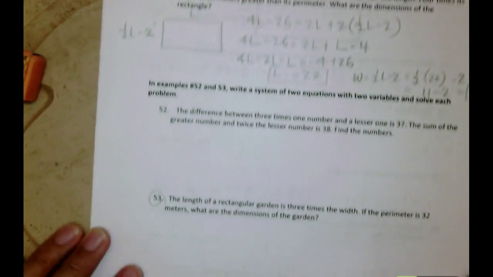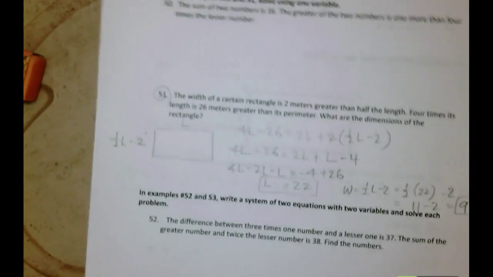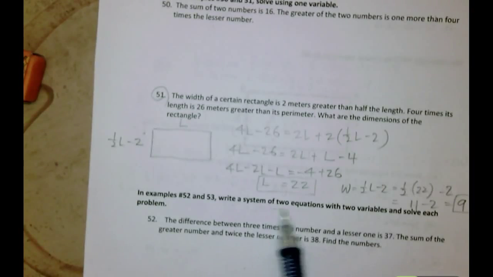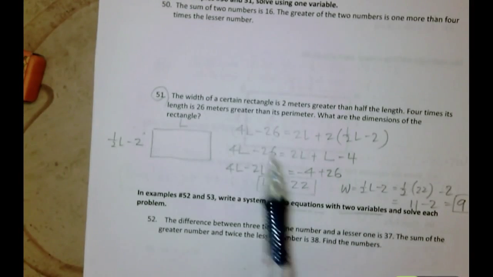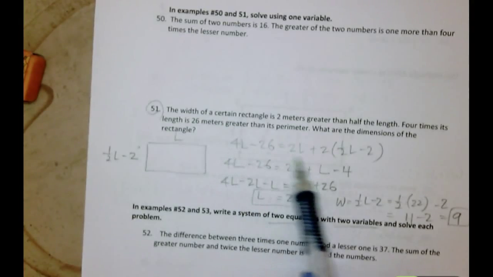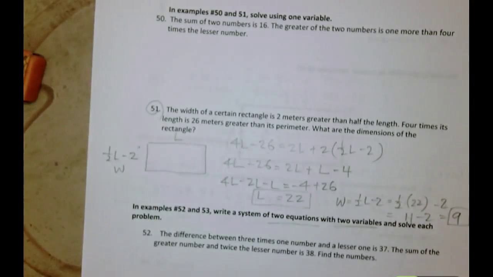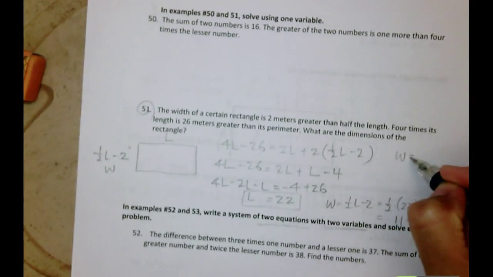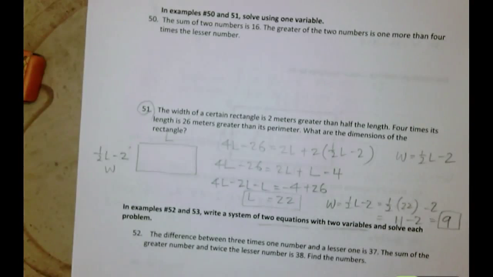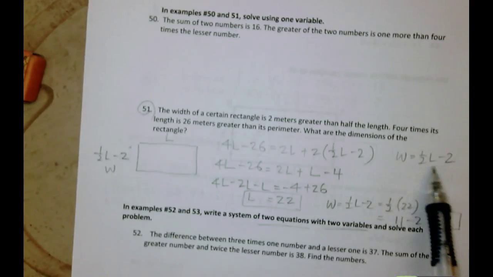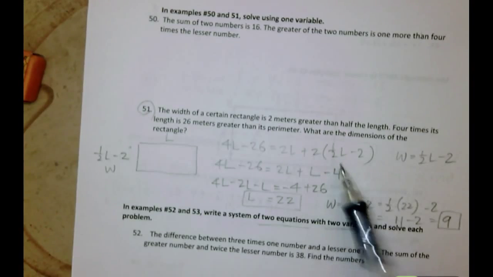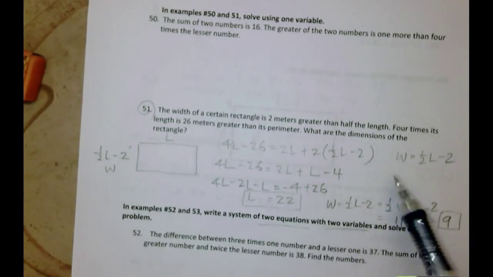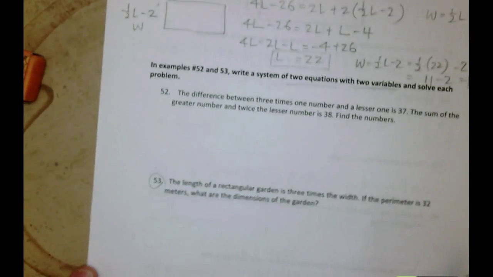Now 53. This one says two equations with two variables. So this one was one equation with one variable, because if we did it with W, this is one equation. The other equation was W equals 1/2 L plus 2. So you would have substituted this into W. So you could have done it with two variables and two equations. But anyway.